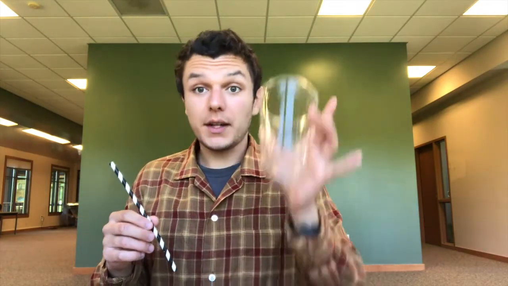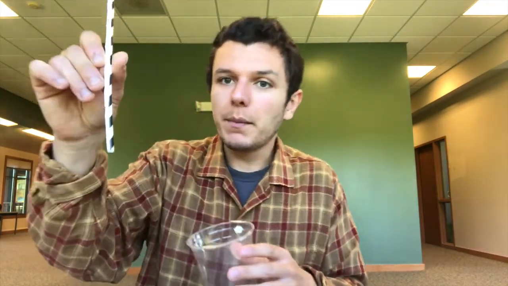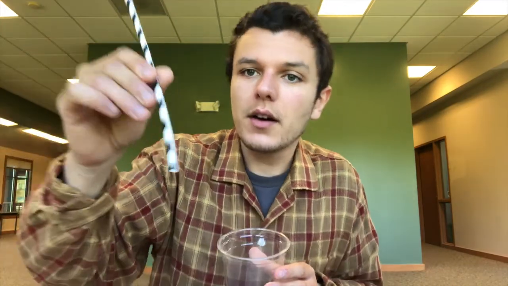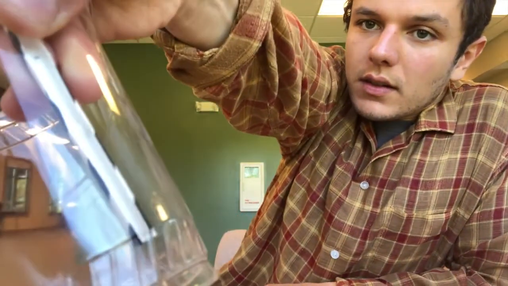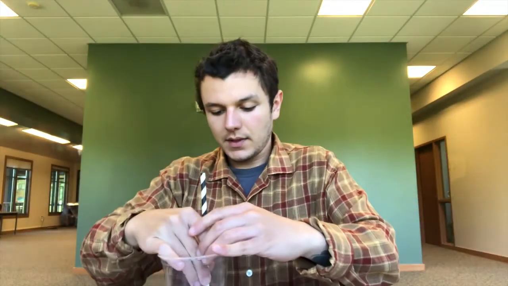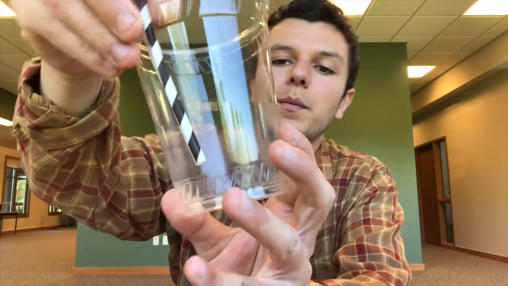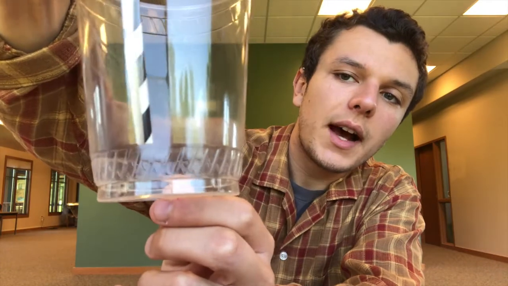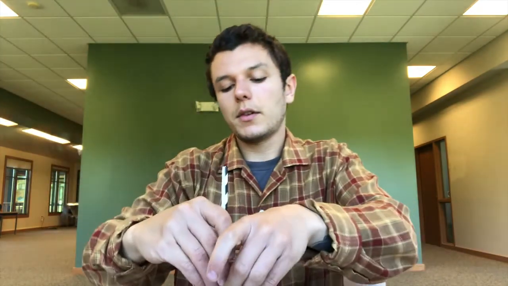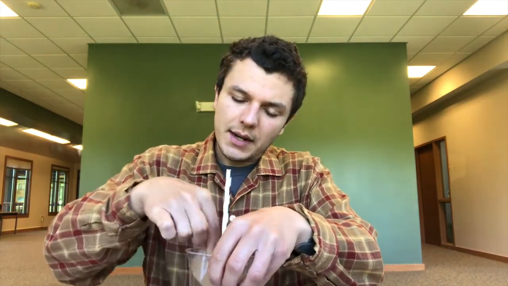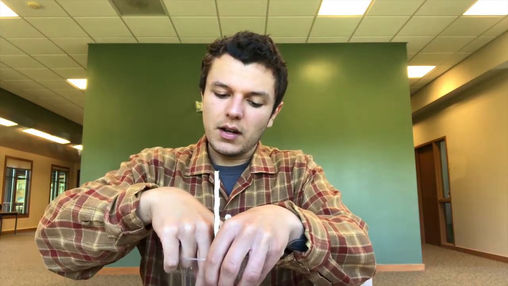Then I'm going to take my clear container and match the side of the straw that we cut the strip out of to the side of the container, like this. But I'm going to put the bottom part of the straw a little bit higher up off the bottom of the container. And then I'm going to take my tape, and making sure I try not to cover all of my holes, I'm going to tape the straw to the inside of the container, like this.